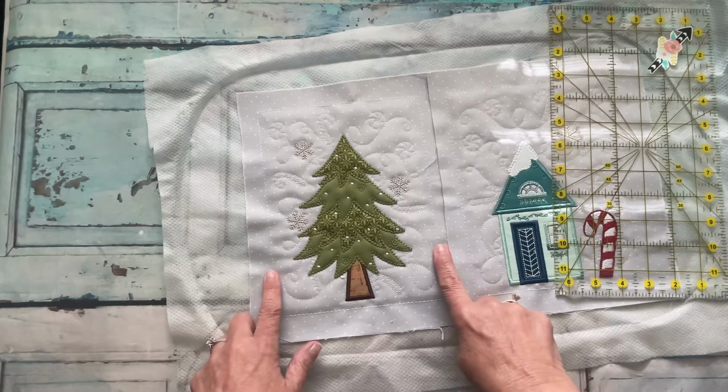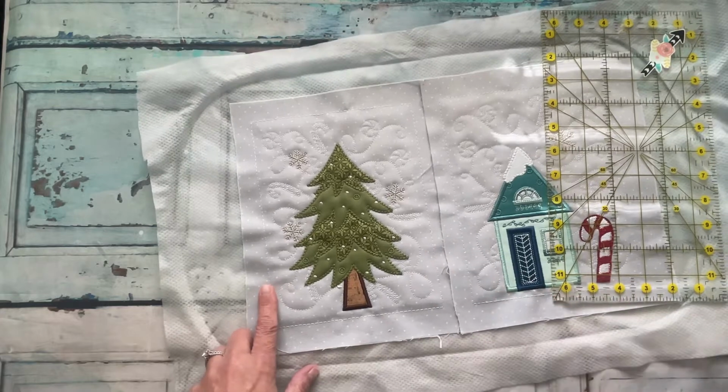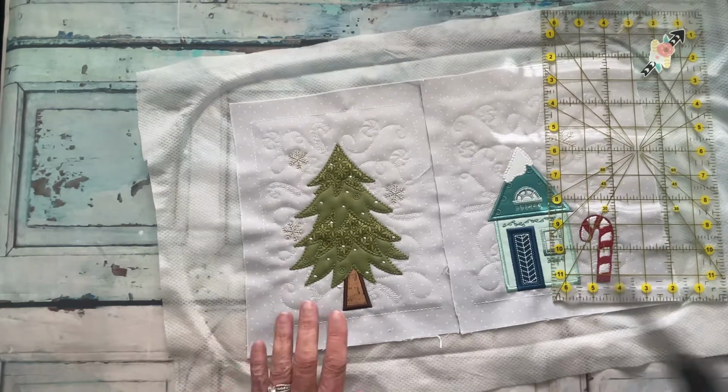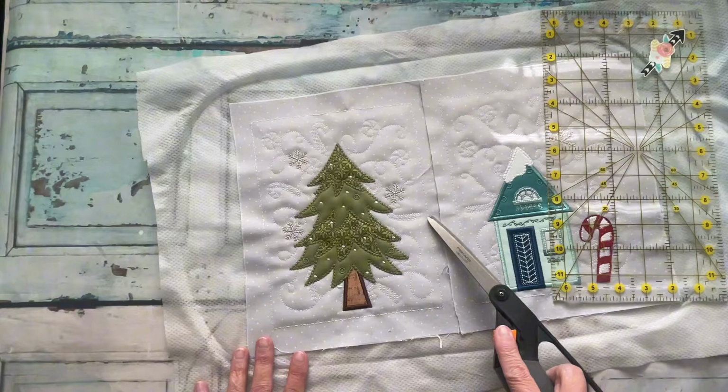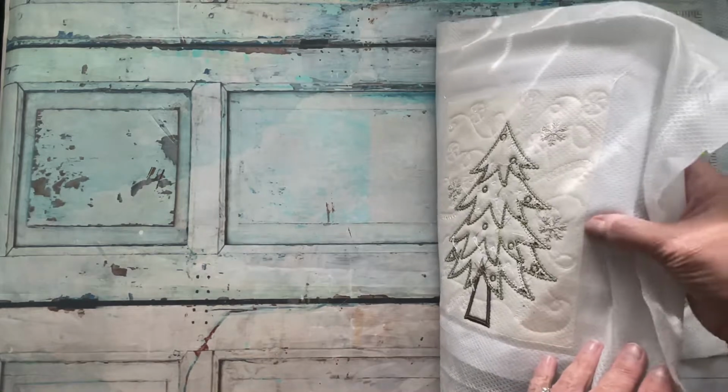You can't always just go by the basting. So I am going to go ahead and get the basting out and then remove the stabilizer like I have the other blocks right next to my batting.